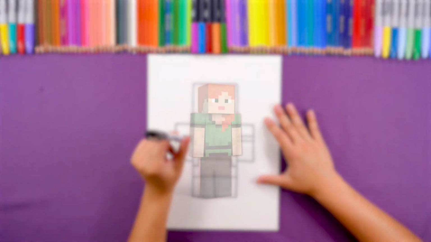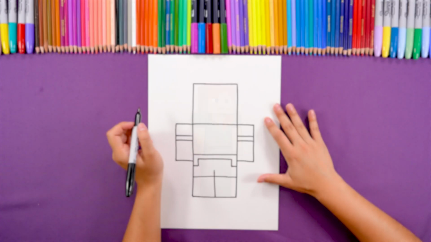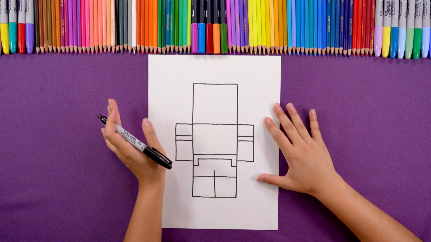So from there, we're gonna draw the details of the shirt, which is fun. A lot of squares, a lot of boxes. It's gonna be super cool.